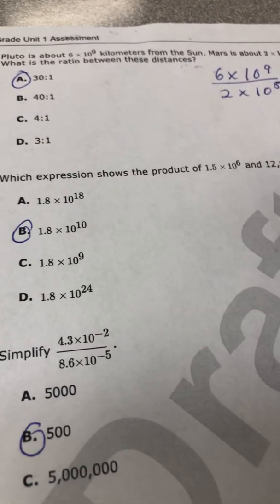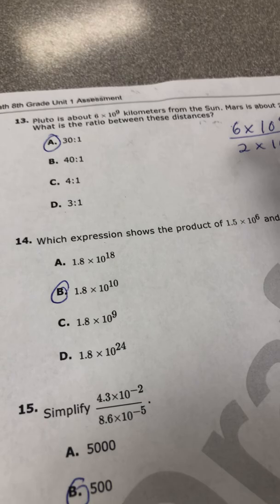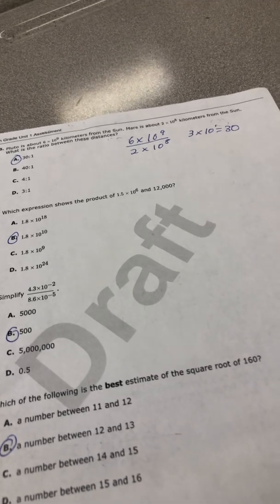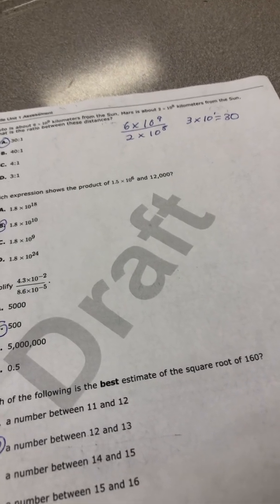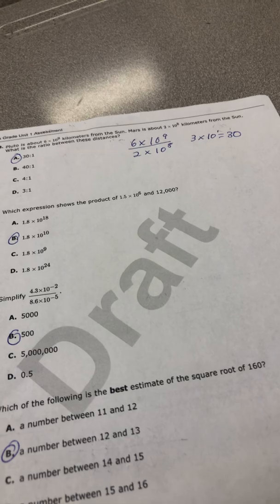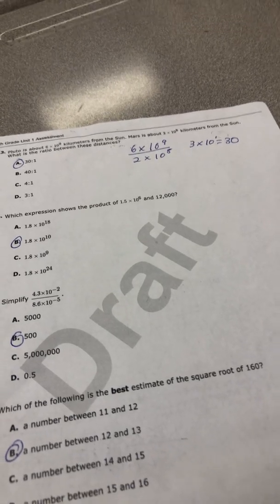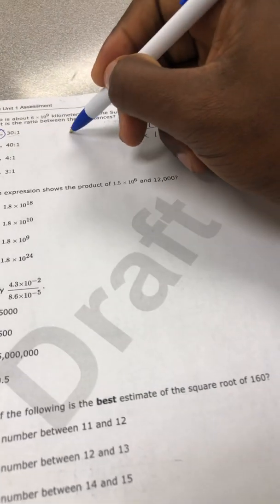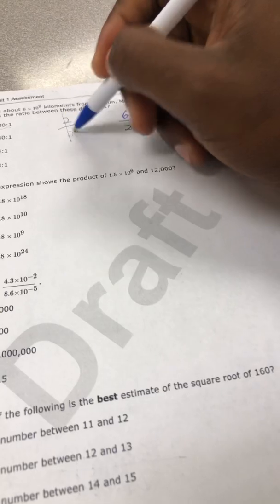All right, so we're still dealing with scientific notation for number 13. It says Pluto is about 6 times 10 to the power of 9 kilometers from the sun. Mars is about 2 times 10 to the power of 8 kilometers from the sun. What is the ratio? So whenever we're dealing with ratios, you can write ratios a couple of different ways. You can write it like this, or you can write it as division, okay?